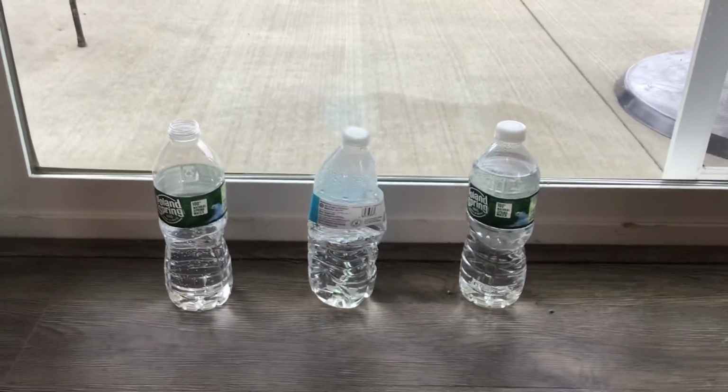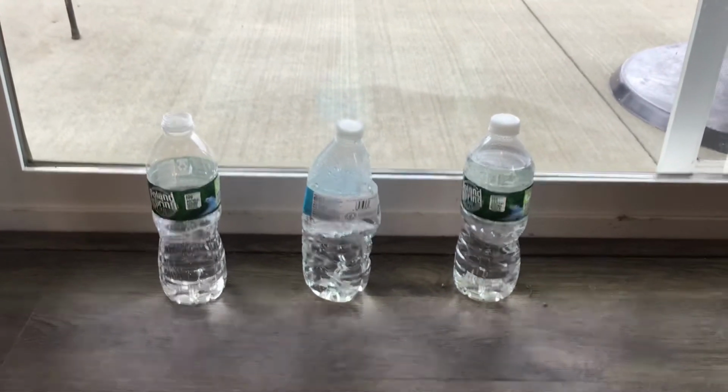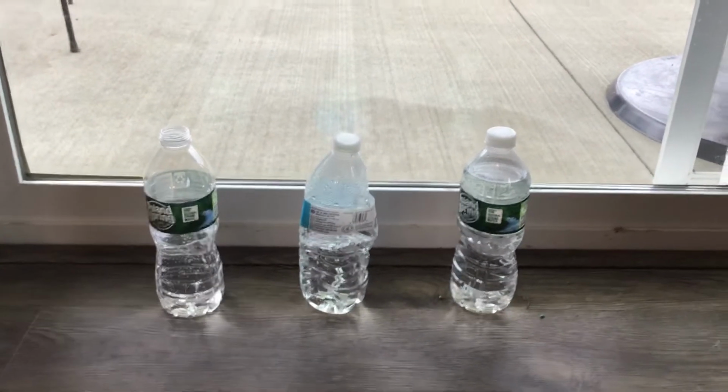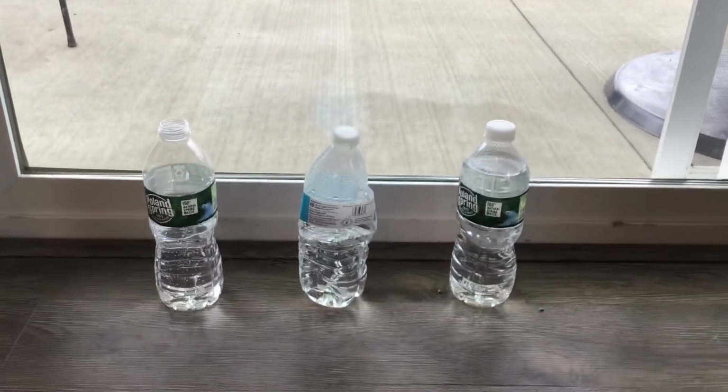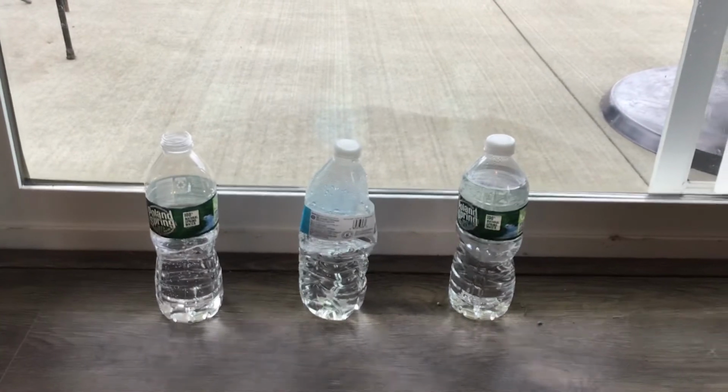So you can see the concentrations are not equal. But one thing we can say is that the concentrations are not changing. And the word that we use for not changing for concentration is constant.